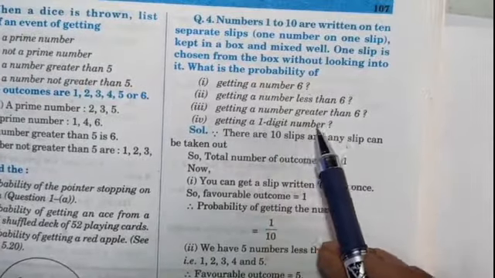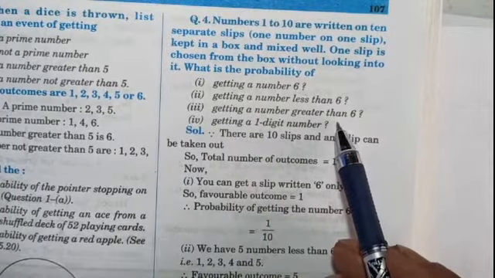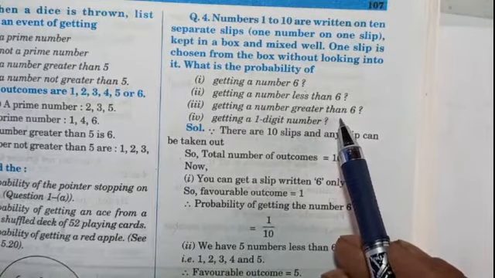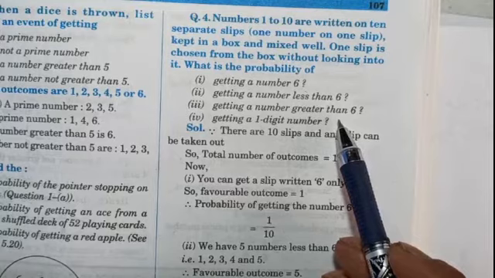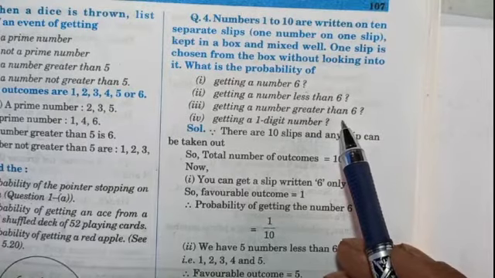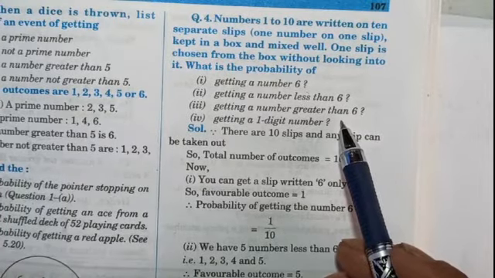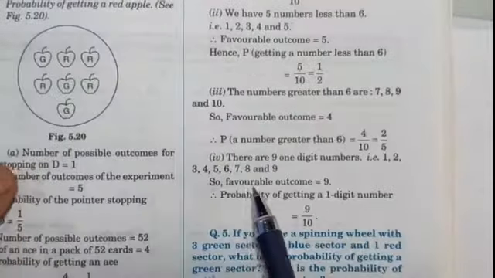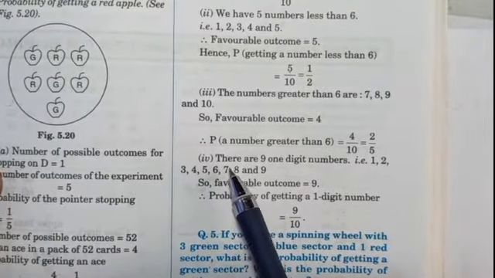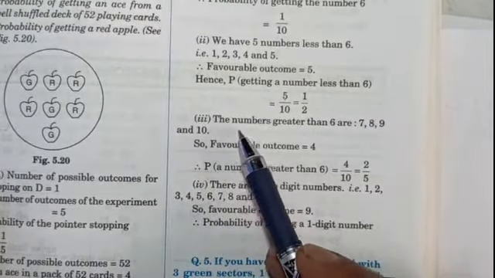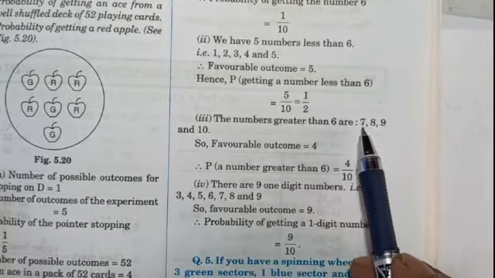Now, Roman number 3, getting a number greater than 6. The numbers greater than 6 in this case are 7, 8, 9 and 10.